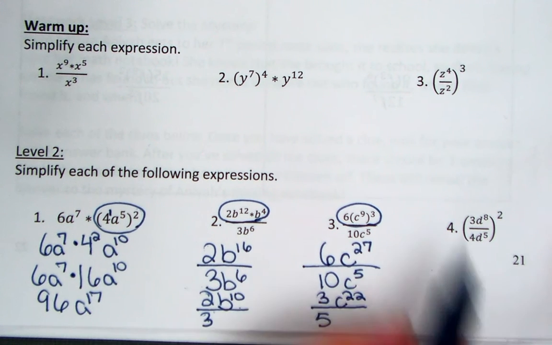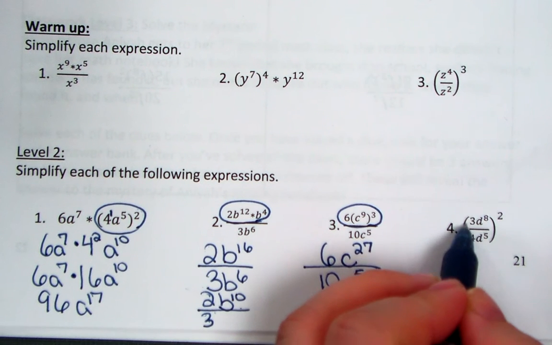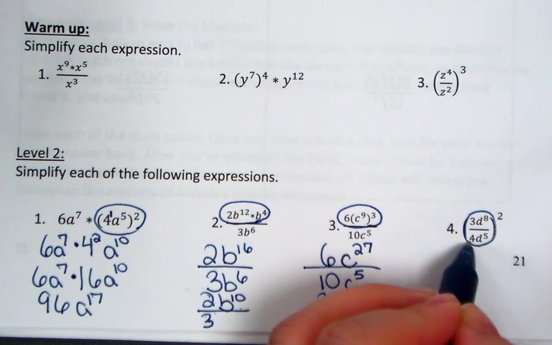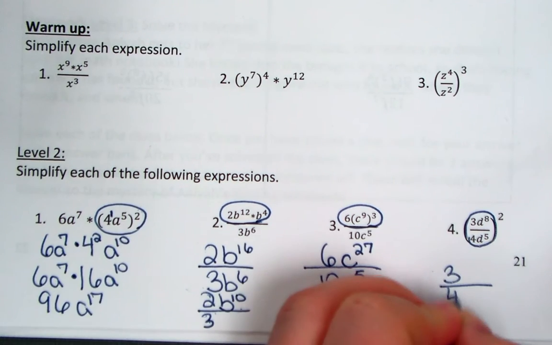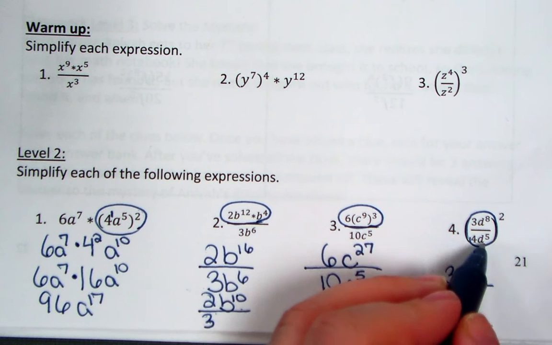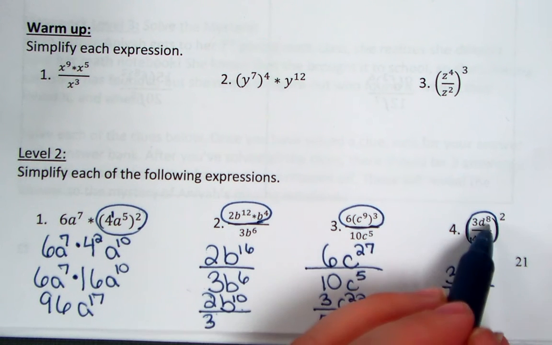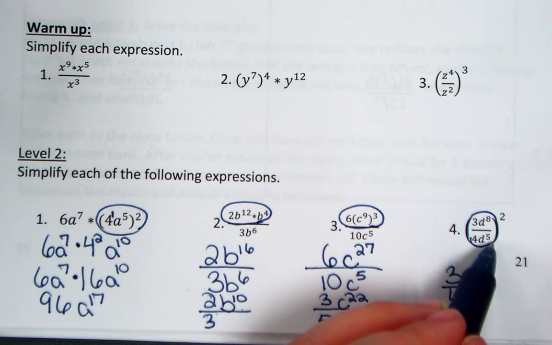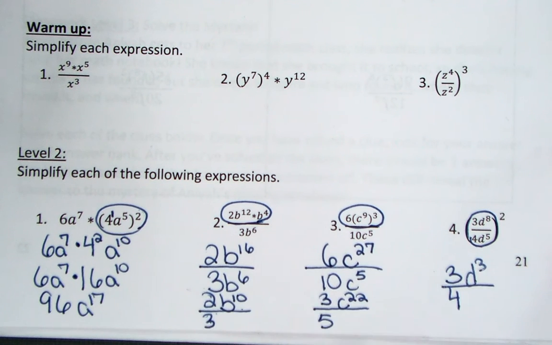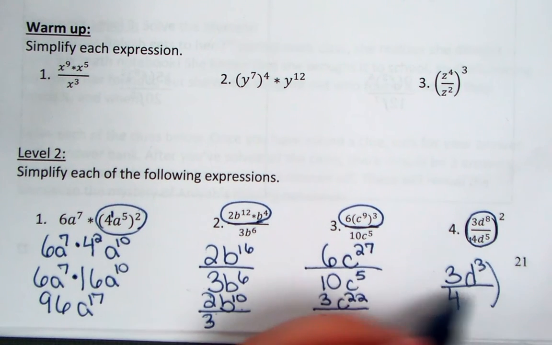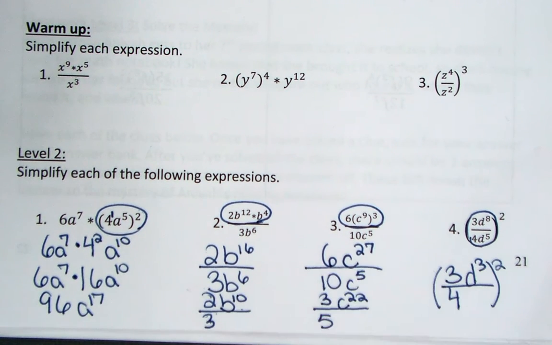Last one for level 2, simplify what's inside of the parentheses first. Well, 3 over 4 doesn't reduce, but d to the 8th and d to the 5th, that can reduce. 8 minus 5, big minus small, gives me d to the 3rd, and it goes on top because that's where I found the 8. And we're going to square all of that.